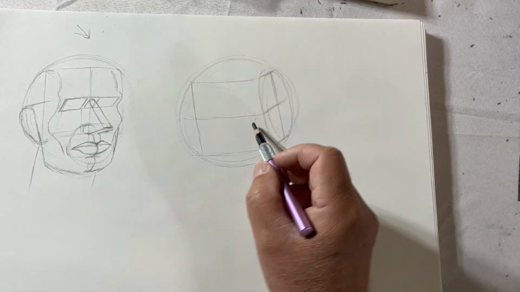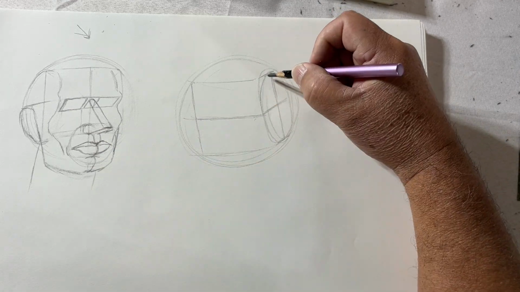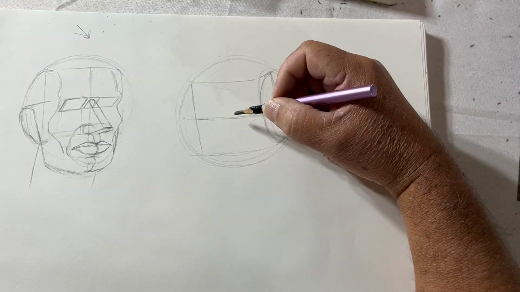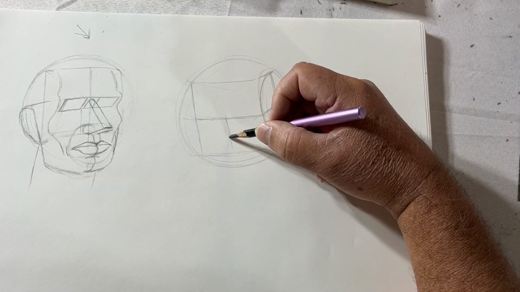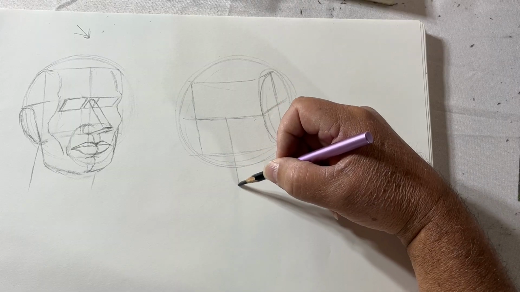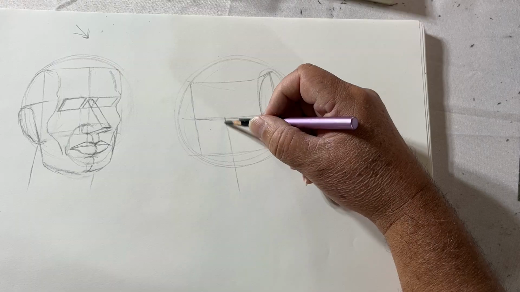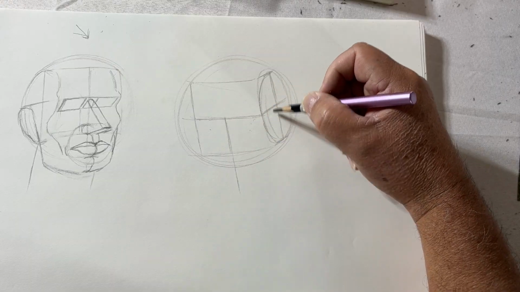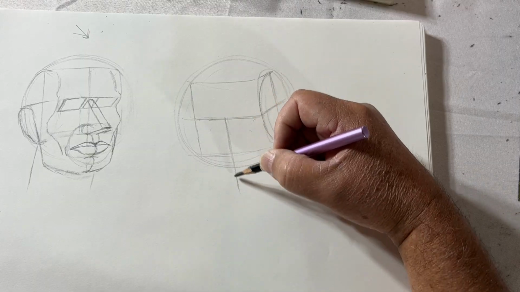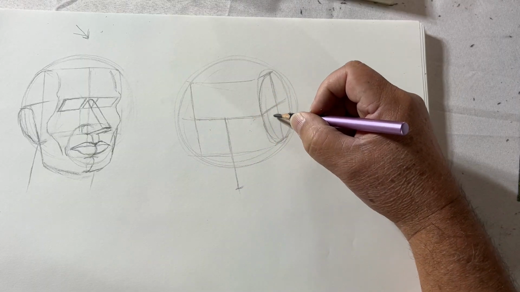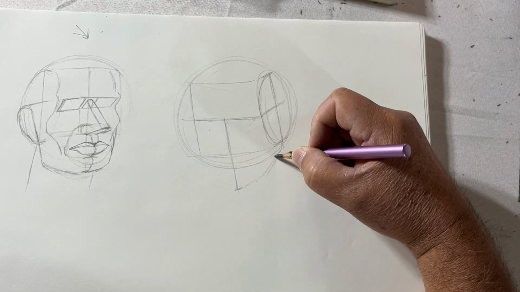And then I'm going to find my centerpiece, my perspective center, so it's going to be not perfectly centered. This side is closer to us now, so this side will be bigger than this side. And I'm going to try to match this angle here. So the jaw on this side will do something like this.